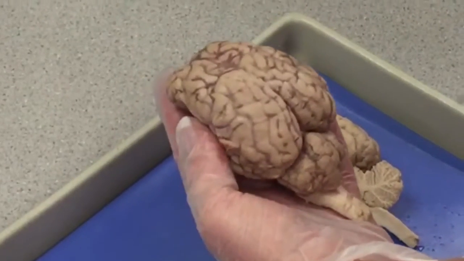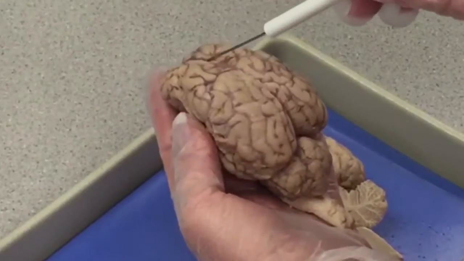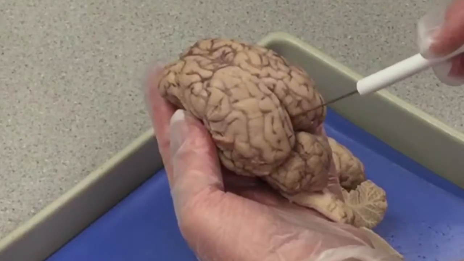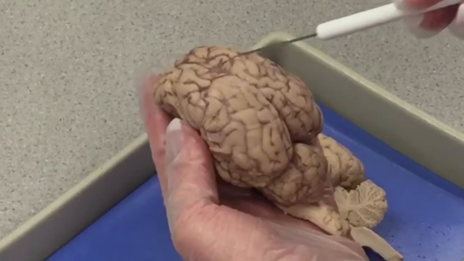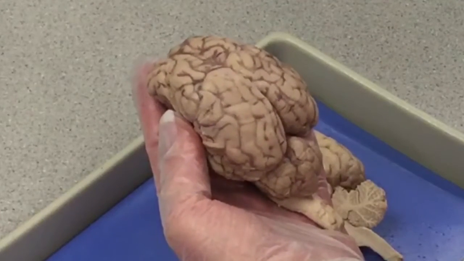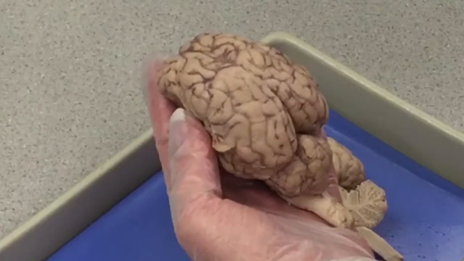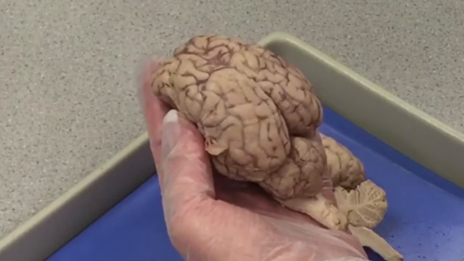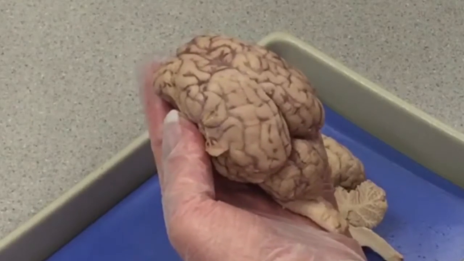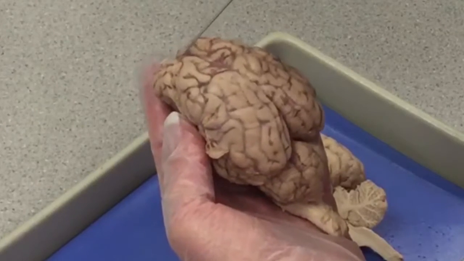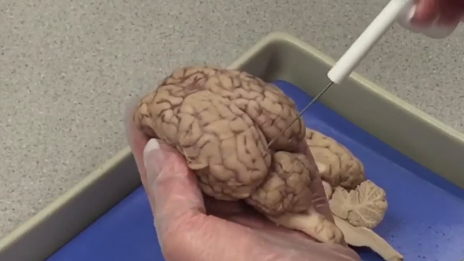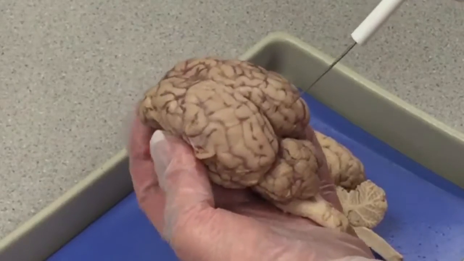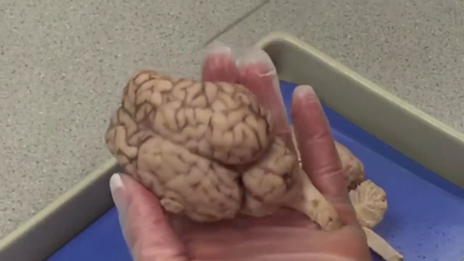Looking at the brain from the dorsal view, notice the longitudinal fissure which separates the cerebrum into a right and a left cerebral hemisphere. The cerebral hemispheres are further subdivided into units that are called lobes. The lobes are named based on the bones that overlie them. So we have the frontal lobes, the parietal lobes, the occipital lobes, and the temporal lobes.